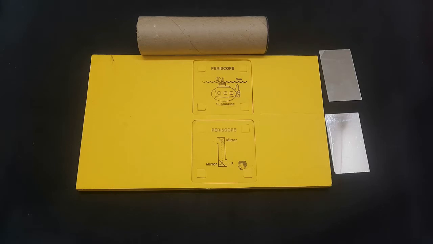Reflection is the bounce back of light. So the basic principle or science behind a periscope is reflection. In this activity we are going to use two mirrors at an angle of 45 degrees and the principle is reflection. Now let's start and make the periscope.